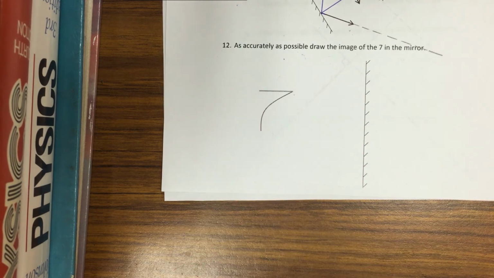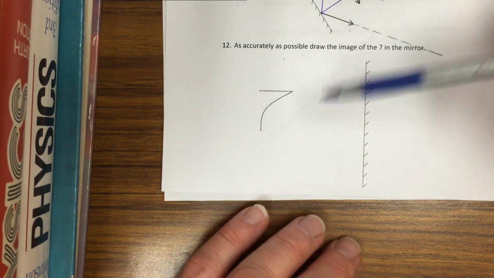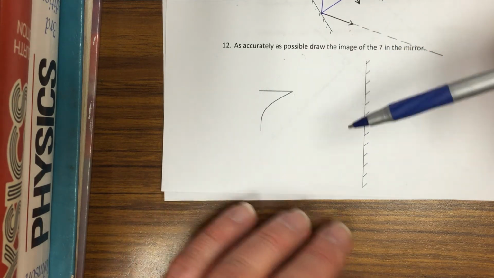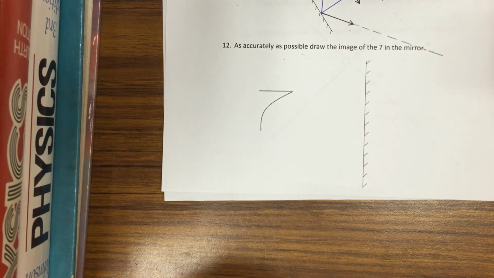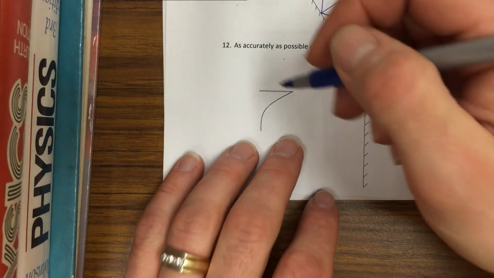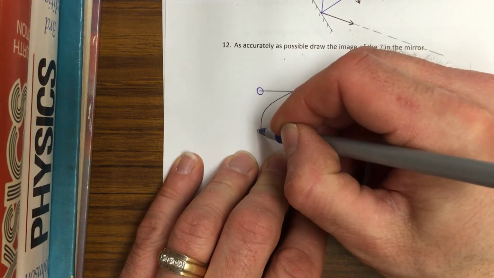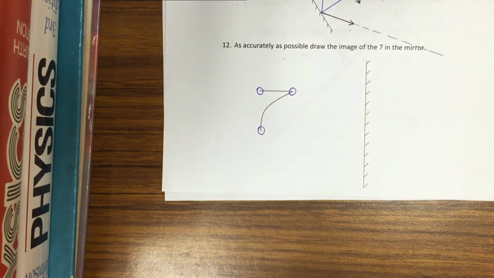So I'm going to need to do DODI. What we want to do, though, is recognize that I don't want to do DODI for every single part in here. That would take me forever. So I need to find some key points. Just like when we did our shadow diagrams, there were key spots and everything in between is just everything in between. So I recognize that my endpoints, that endpoint, that endpoint, and that endpoint must be key spots.